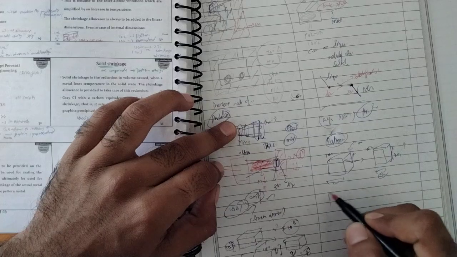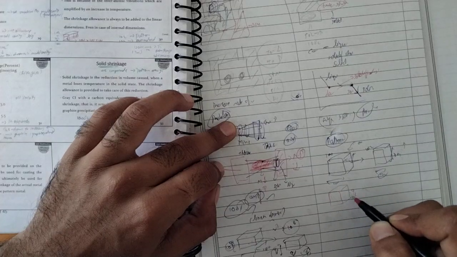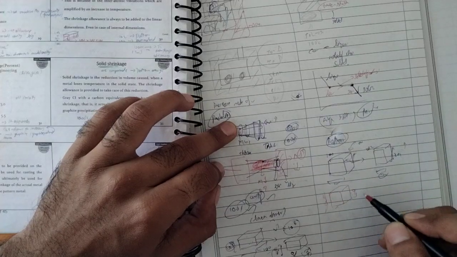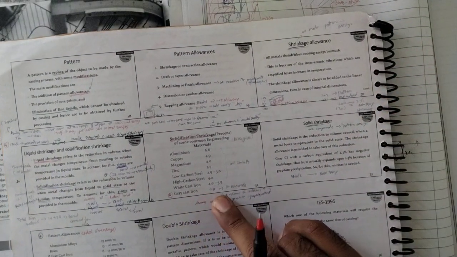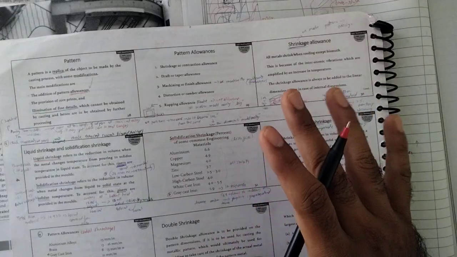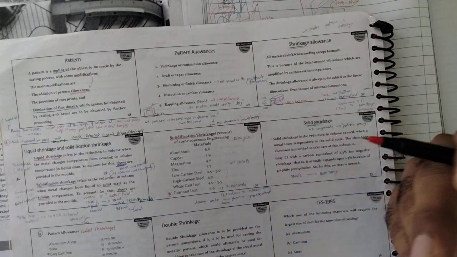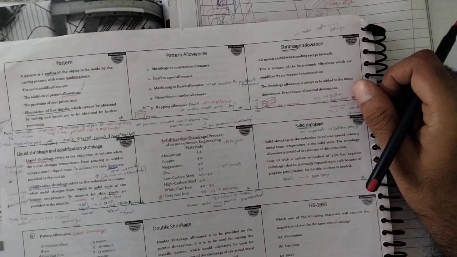So what I'll do is make the pattern 98 like that. Now the graphite flakes will expand and occupy the entire portion. So gray cast iron is the one with negative allowance, it expands. That's why we generally provide a negative allowance, but all other kinds of material start to shrink. Okay, I think you can understand.